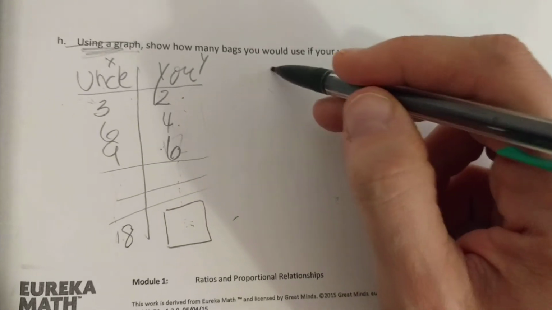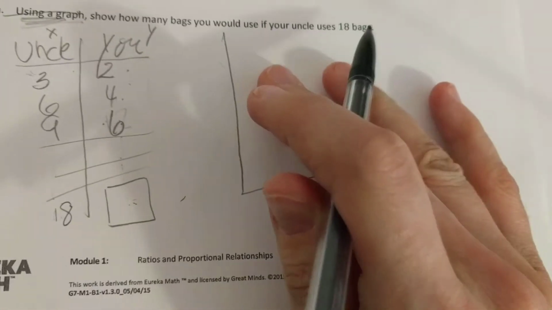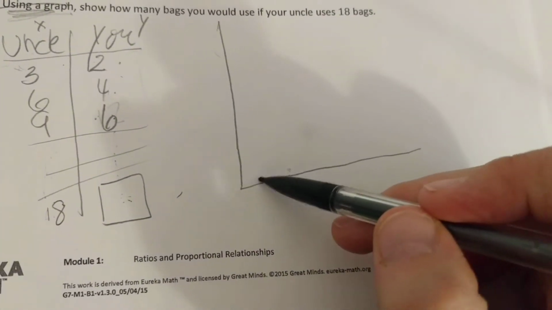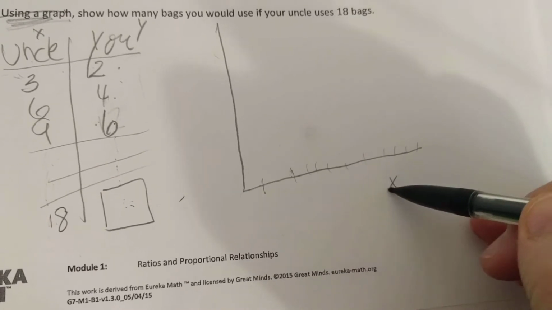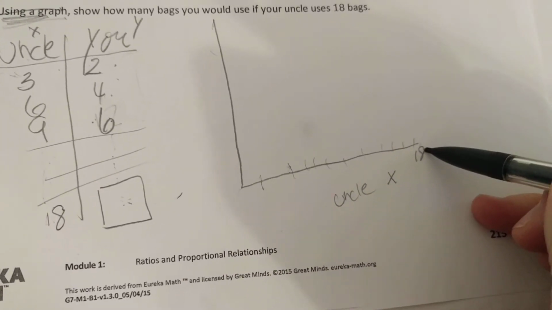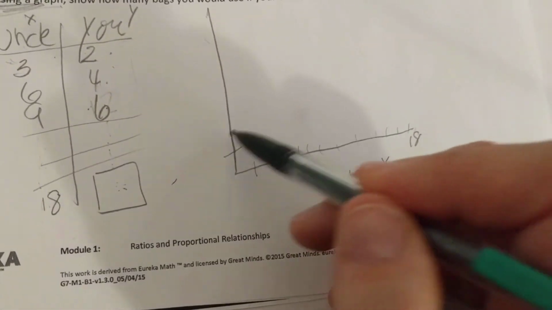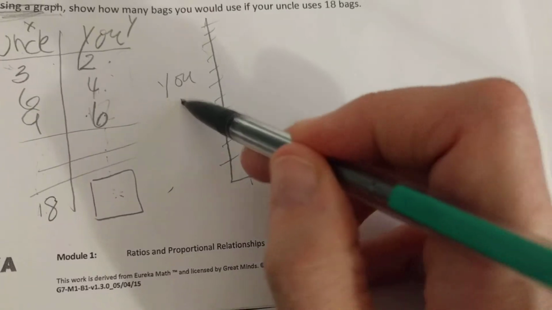But remember what I'm looking for here. This is just another way. I'm looking for you to make an XY chart. If you don't have graph paper, just try to draw it out as neat as you can. And I'm looking for the X, which is the uncle, to go to 18. Okay, and then I want to know how many does that mean for you, which is on your Y.